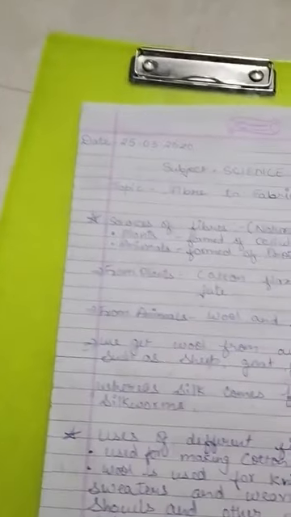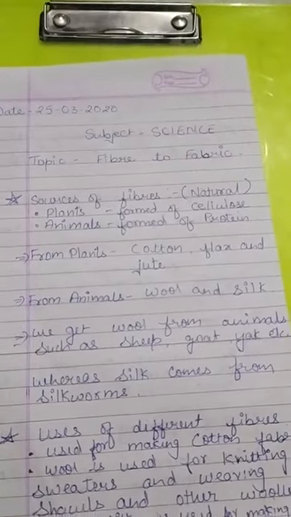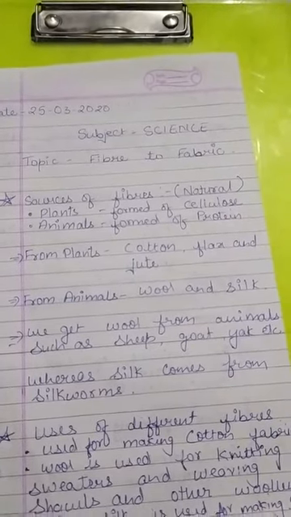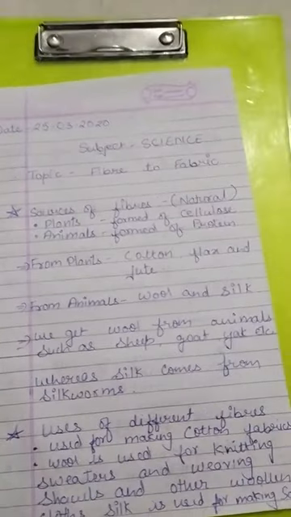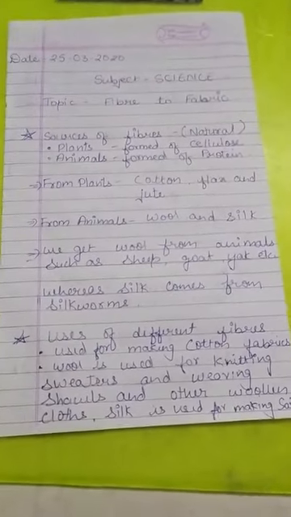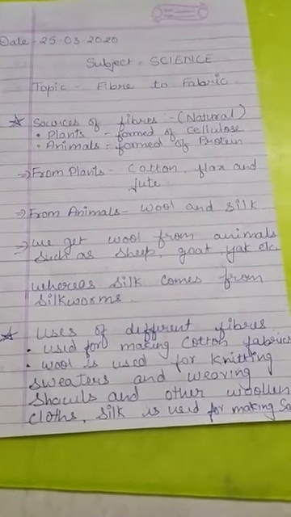There are different animals from where we can get wool, such as sheep, goat and yak, whereas silk comes from silkworms.